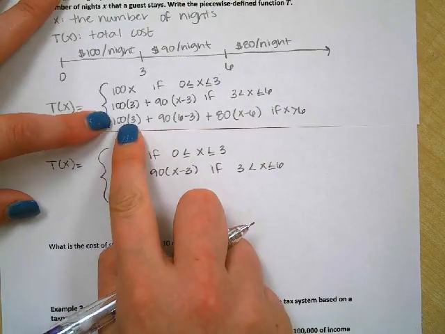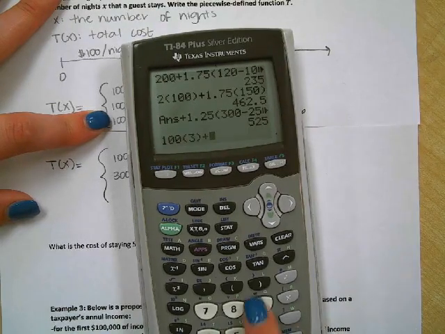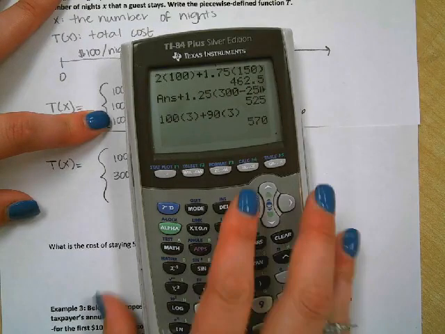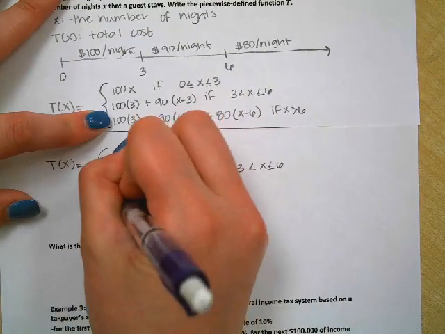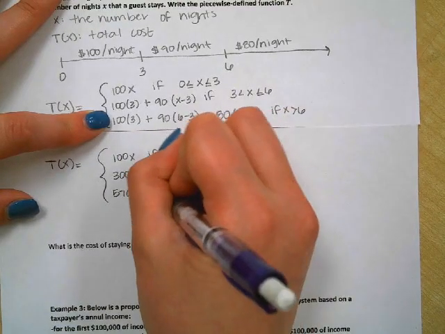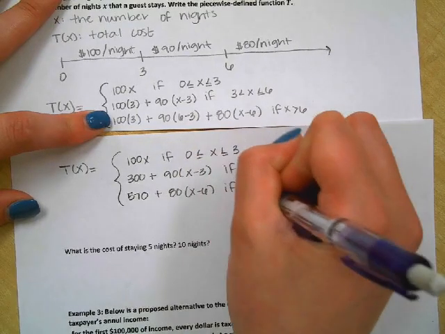And then 300, so $100 a night for 3 nights plus $90 a night for the next 3 nights, that's $570. So the third option would be $570 for those first 6 nights plus $80 a night for anything past 6.